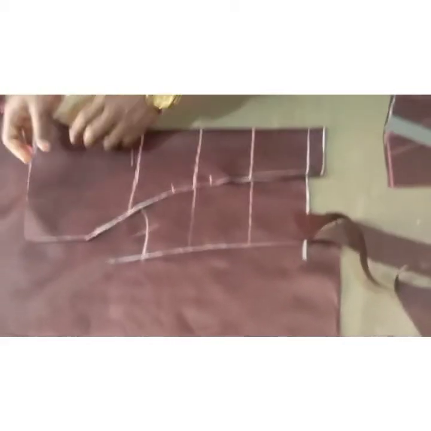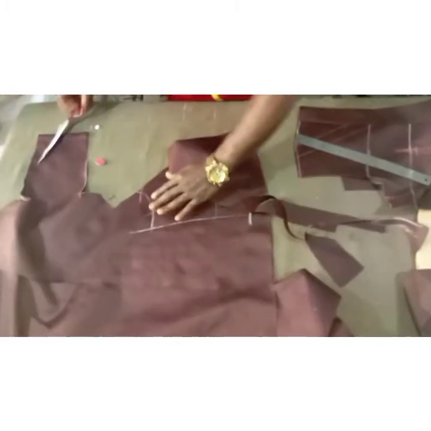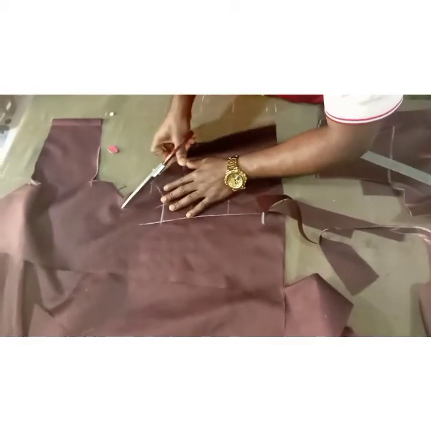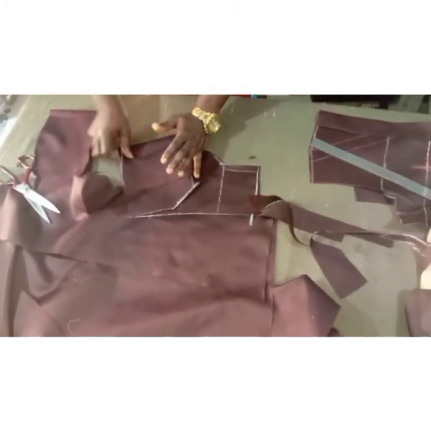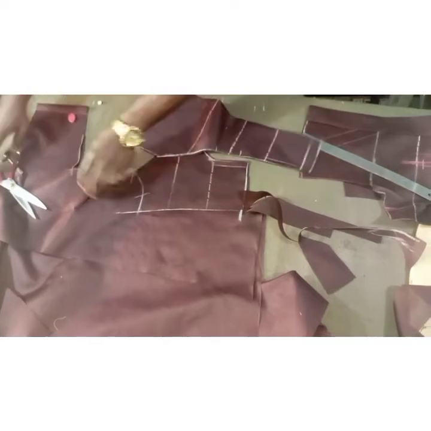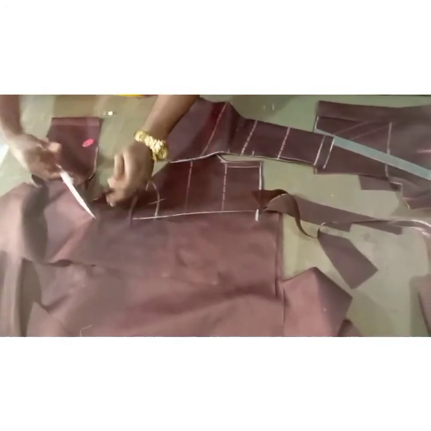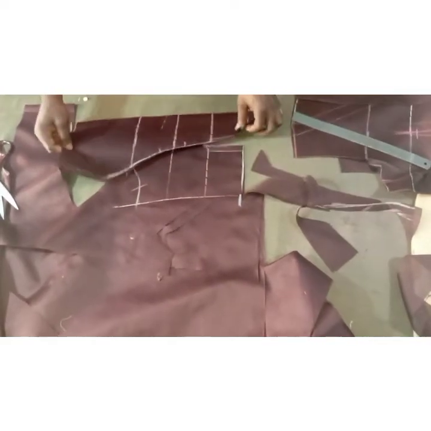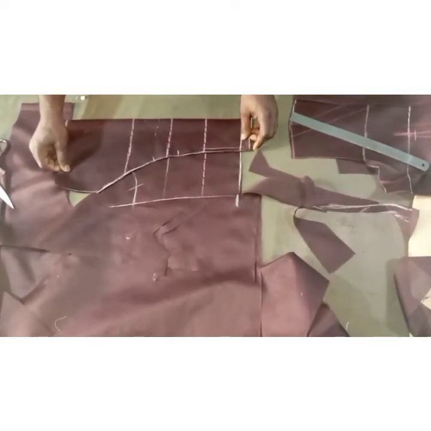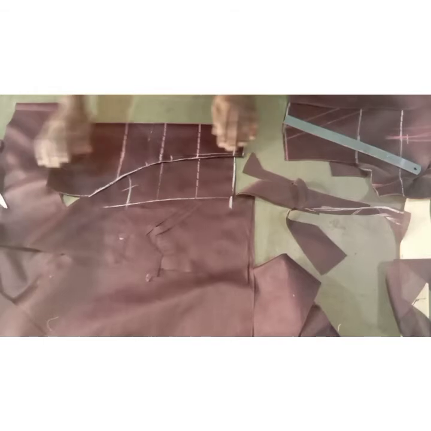Now at this junction, you have to intersect them like this, half an inch here.